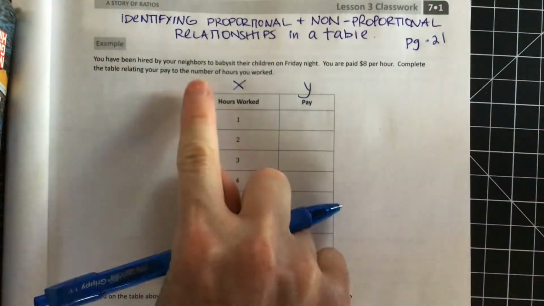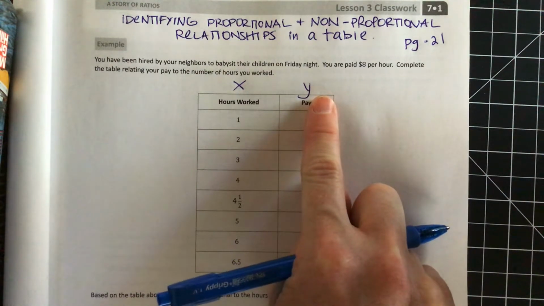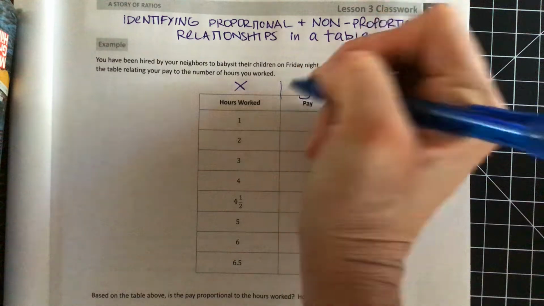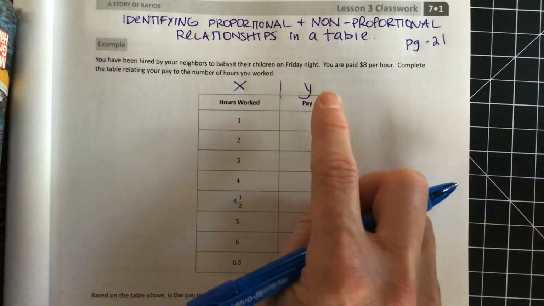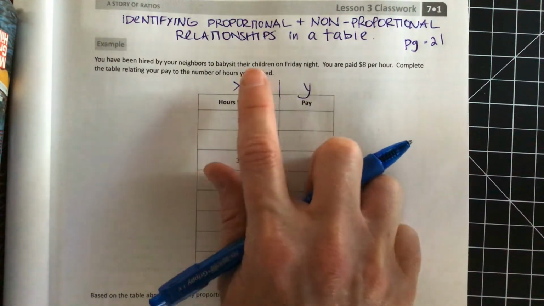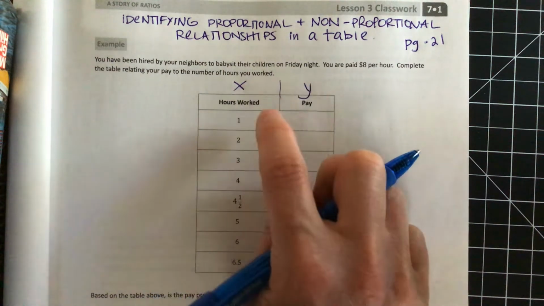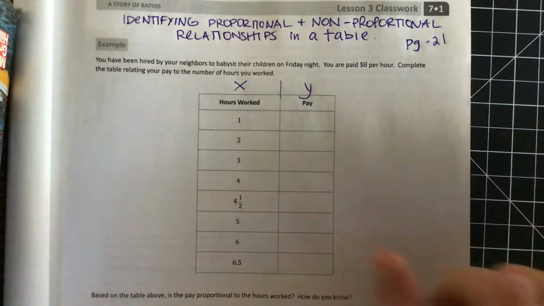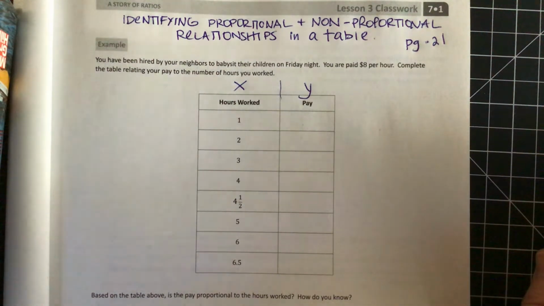This is used a lot in algebra, and you might have used it last year. X comes before y, so it makes sense. So we're looking to see if you can multiply something by x to get y on every single one of these rows, then yes, it's proportional. Okay, so we're looking for that constant again.